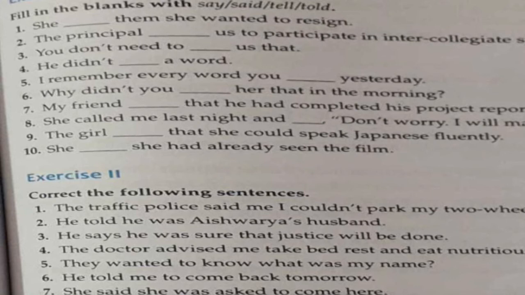Then the next one, the girl dash that she could speak Japanese fluently. The girl said that she could speak Japanese fluently. Then the 10th one, she dash she had already seen the film.